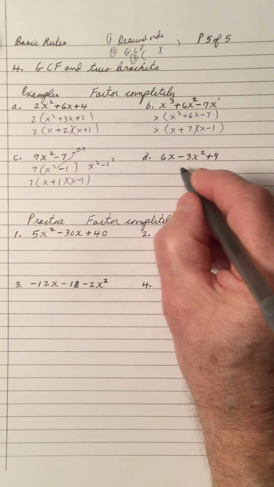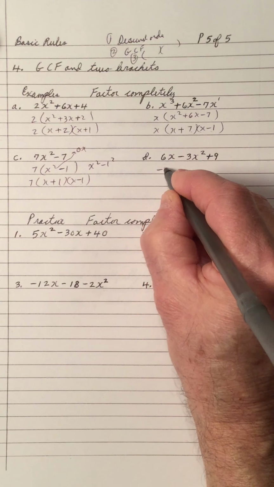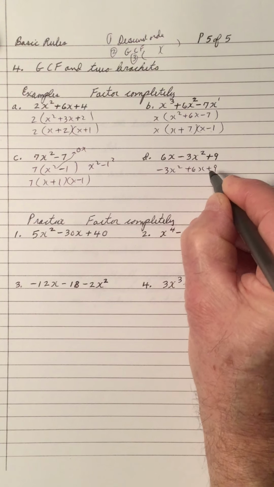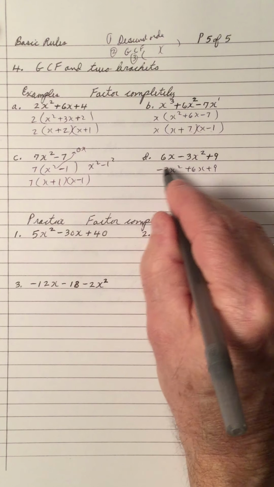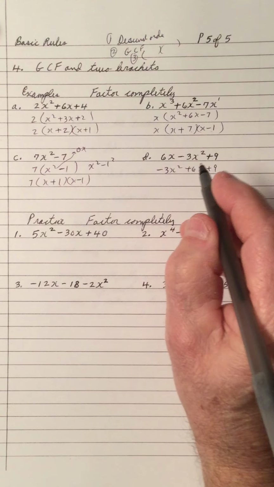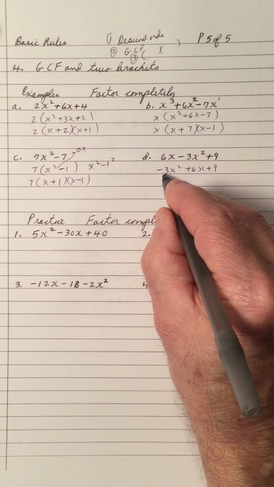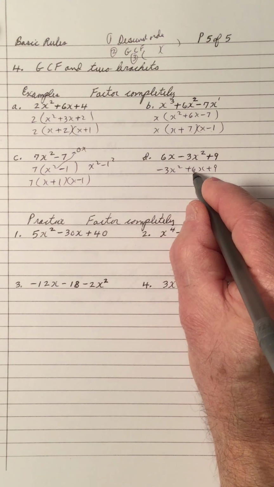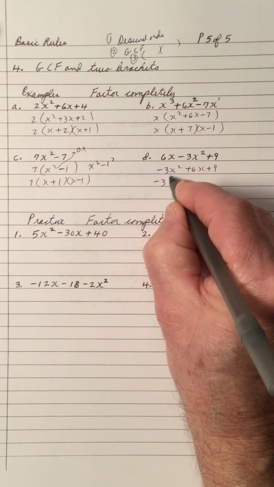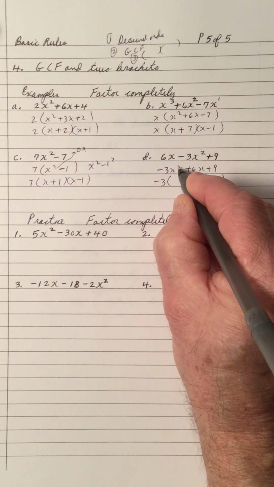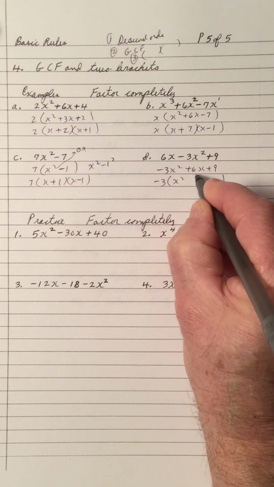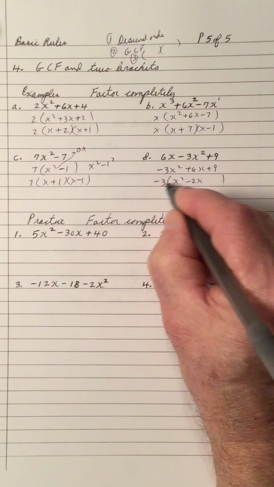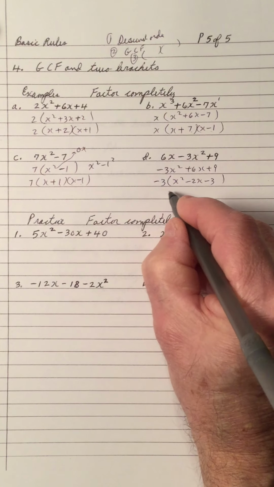And D, descending order. Yep, we got a negative 3x squared plus 6x plus 9. When we move these around, we don't change the sign. And we have a negative leading coefficient, and we have also 3 is the smallest number. 3 is a factor of 6 and 9, so I'll take out a negative 3. Negative 3x squared divided by negative 3 is x squared. 6x divided by negative 3 is negative 2x. 9 divided by negative 3 is a negative 3.